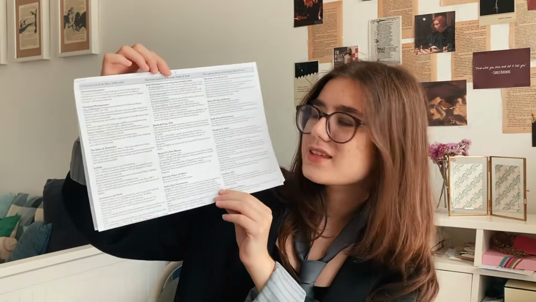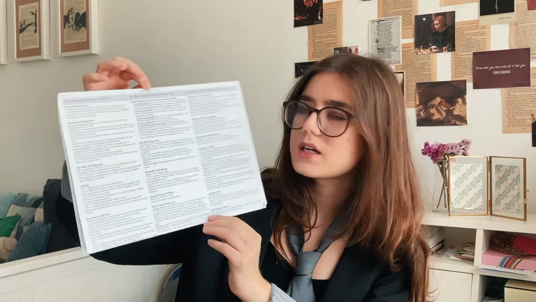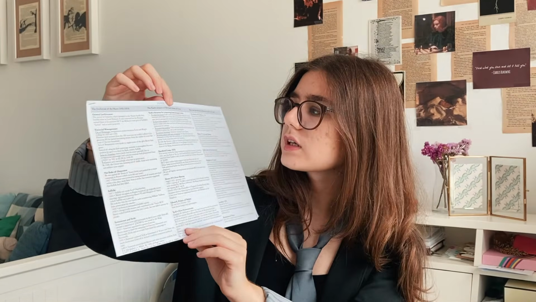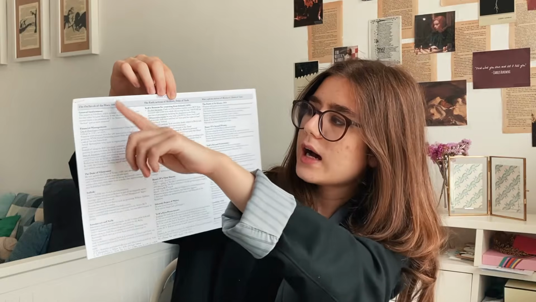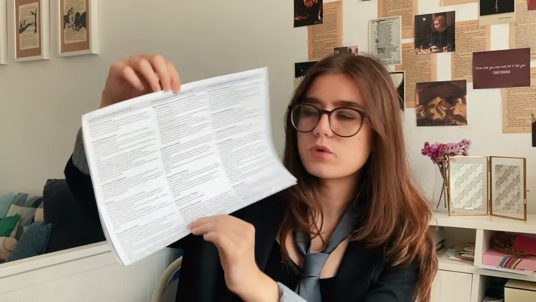Or for the Wars of the Roses, which was another topic, these are also kind of in tables. So I made one page per ruler. So Henry VI, I had his three parts of his reign, and these are more just in note format, I would say.